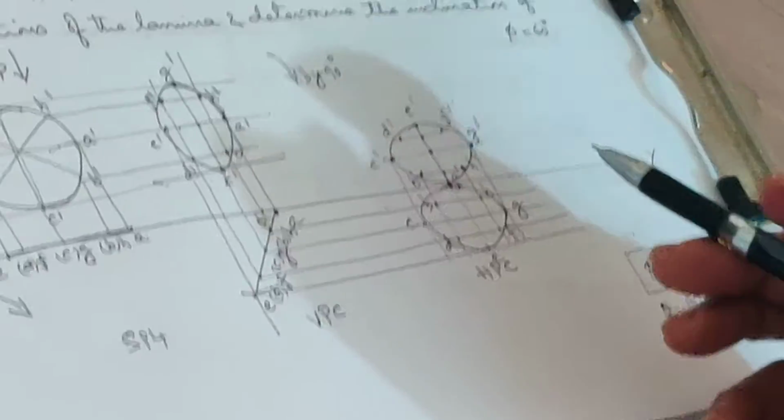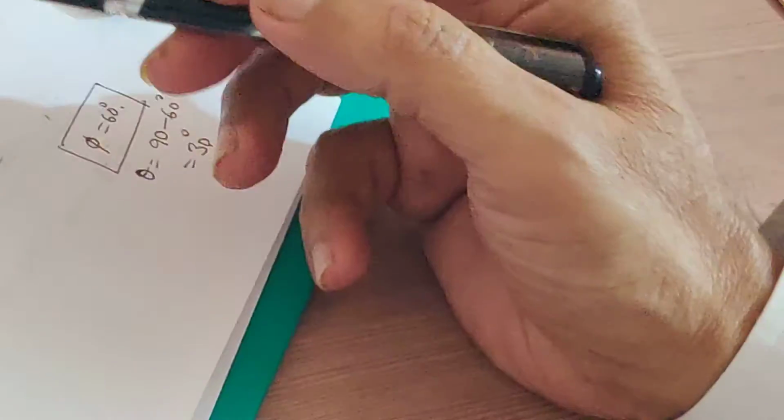So that's it. I have completed all the three problems of drawing number 9. In other words, we have completed projection of planes with this problem.